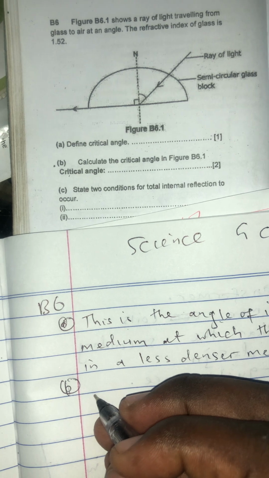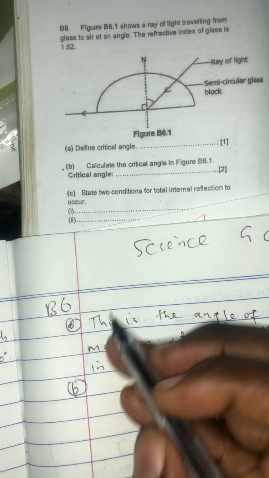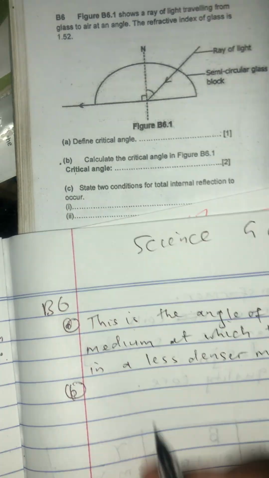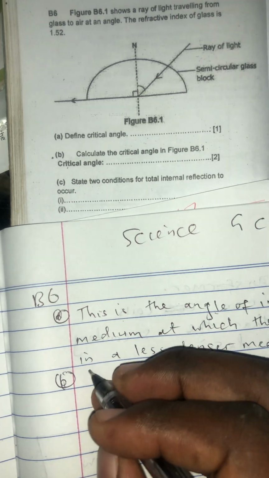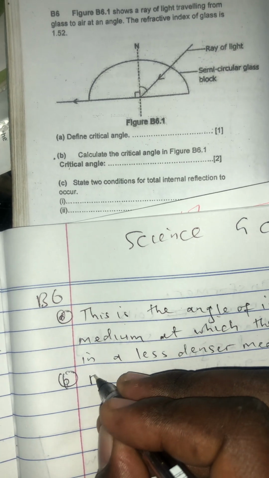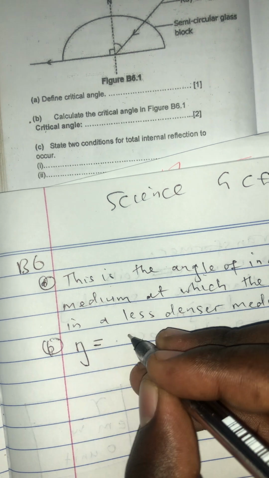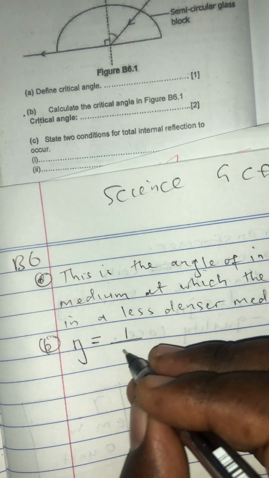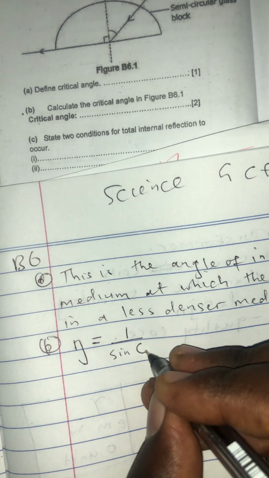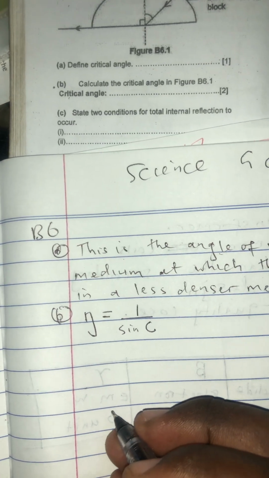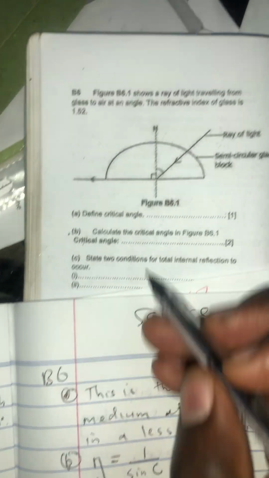Calculate the critical angle in the figure above. How do we calculate the critical angle? We say refractive index is equal to 1 over sine of critical angle. Do we have the refractive index?